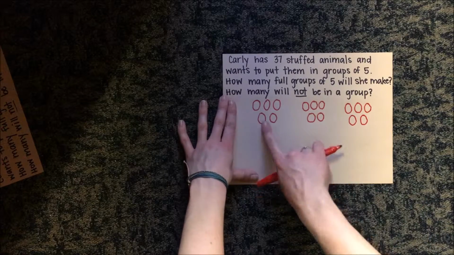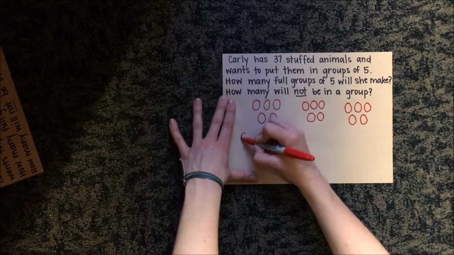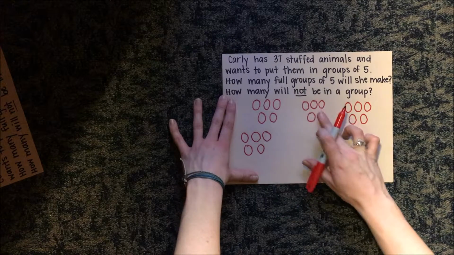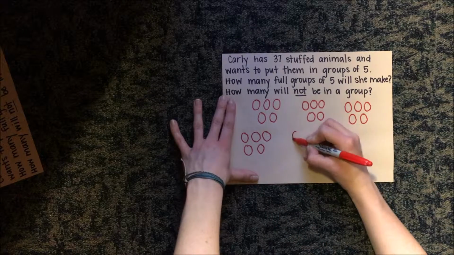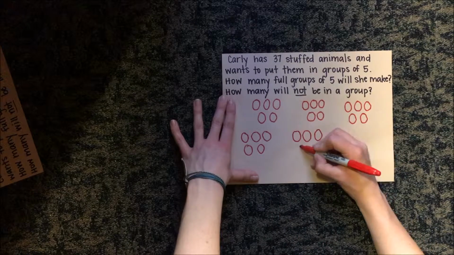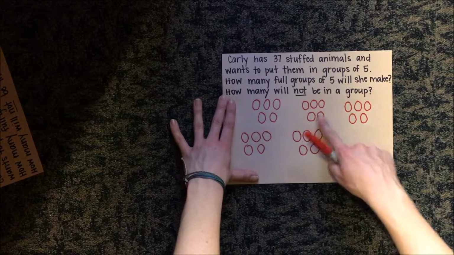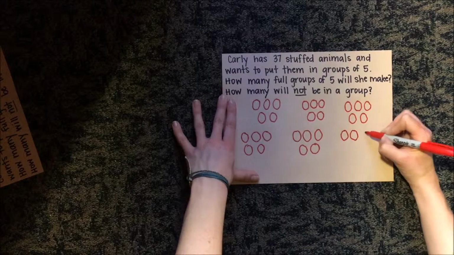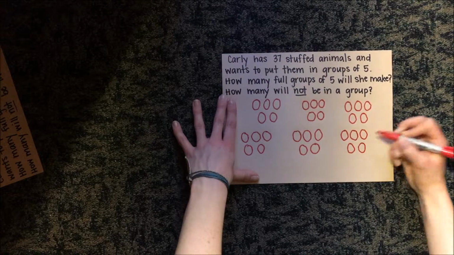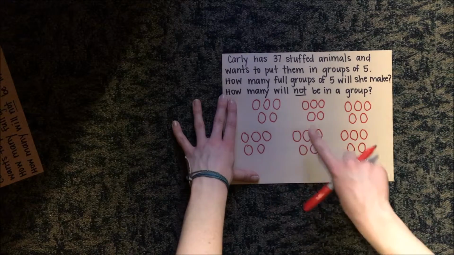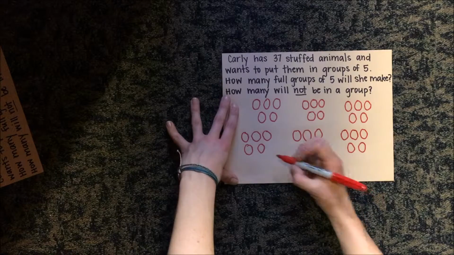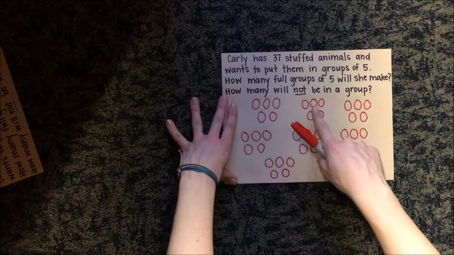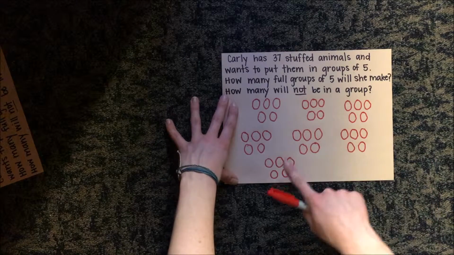Okay, I drew another group of 5: 5, 10, 15. I need to keep going. 5, 10, 15, 20. Keep going. 5, 10, 15, 20, 25. Still not at 37, so we'll add another group of 5. 5, 10, 15, 20, 25, 30. Almost there, but I'll keep going. I'll add another group of 5. 5, 10, 15, 20, 25, 30, 35.